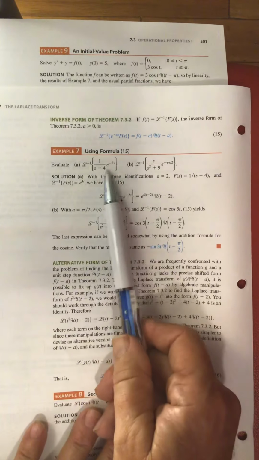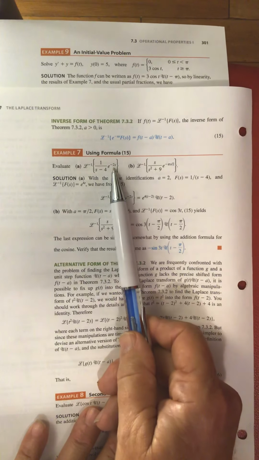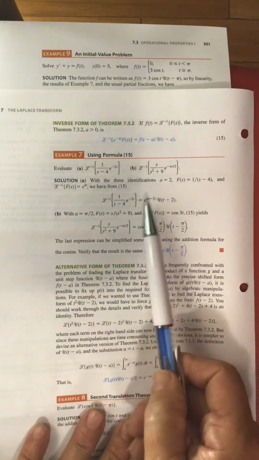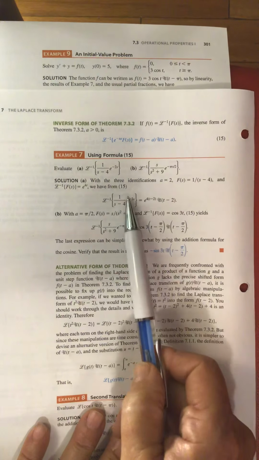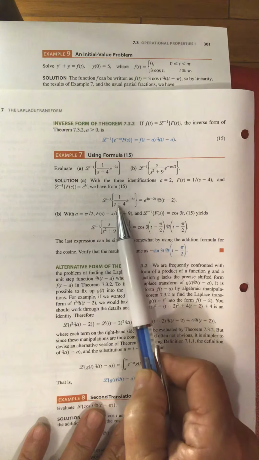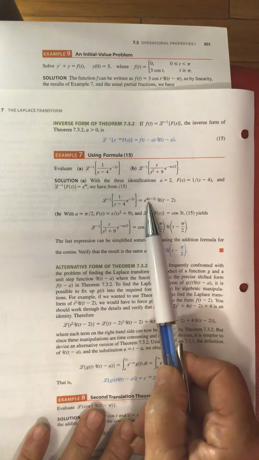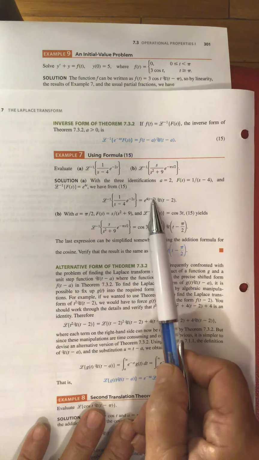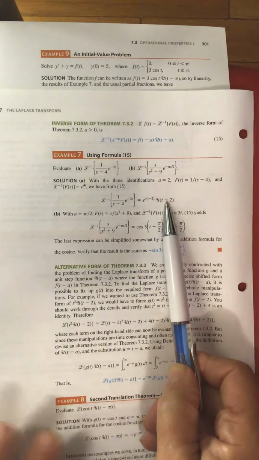The inverse Laplace then, if we have it in s, e to the minus 2s, right? So that becomes our t minus 2. 1 over s minus 4 is e to the 4t. So it's going to be e to the 4t, but t is t minus 2, u of t minus 2.